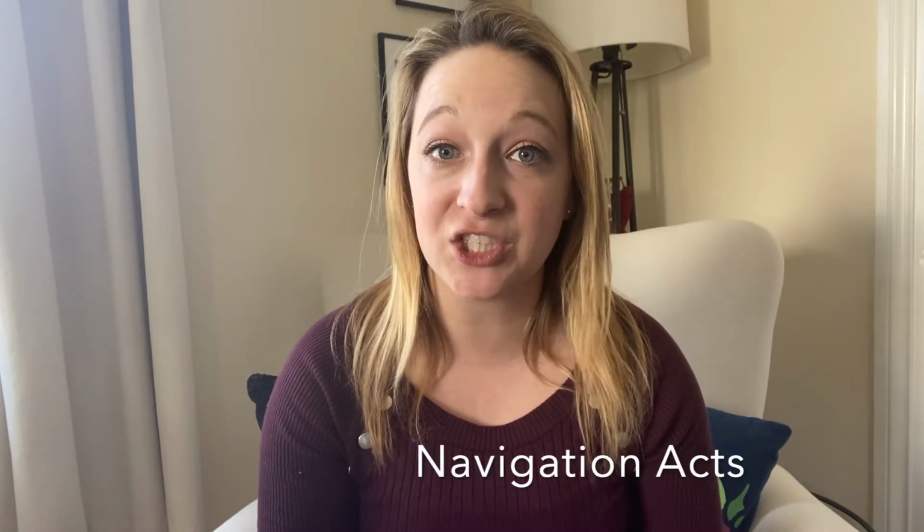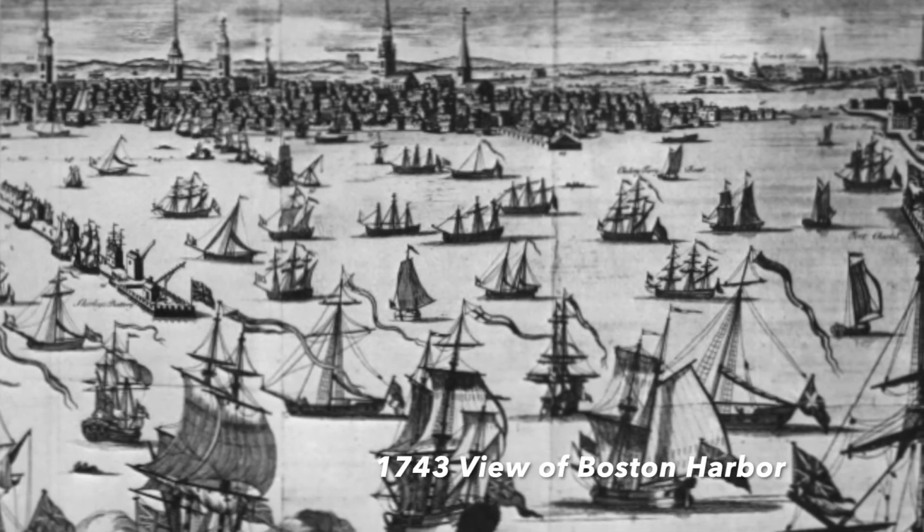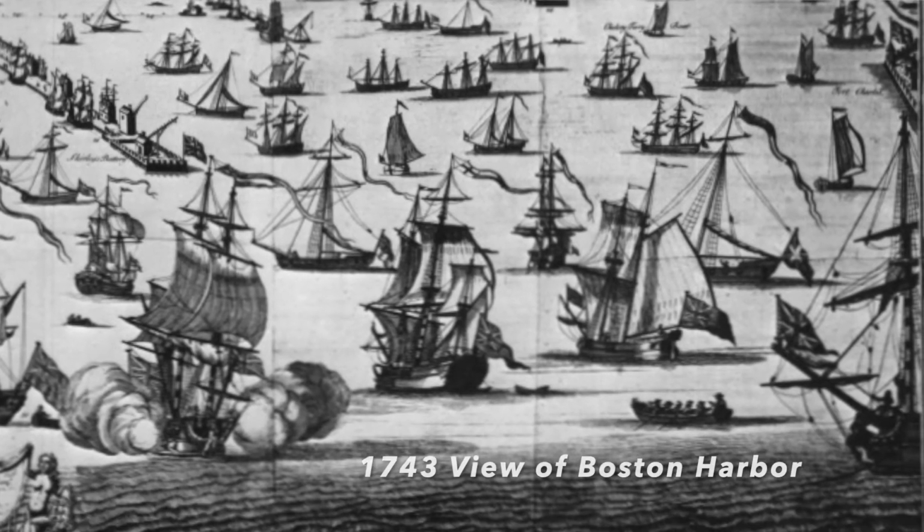It's important to note that in order for the colonies to purchase any tea through legal means, they have to go through Great Britain. Sure, they certainly can buy tea from France or the Netherlands or Spain. However, it's going to cost a fortune in import duties thanks to the British Navigation Acts. These were put into place in 1651 in order to help regulate trade between Great Britain and her North American colonies.